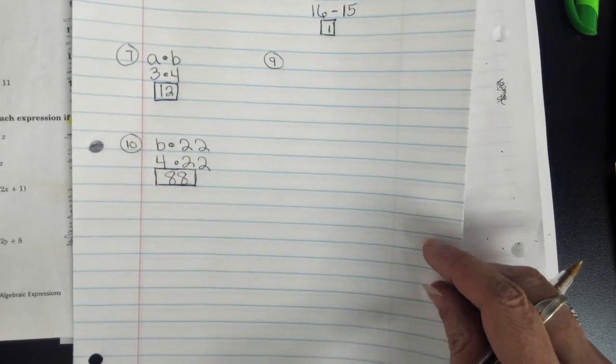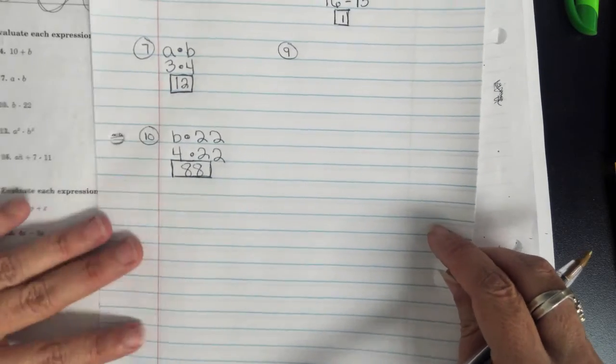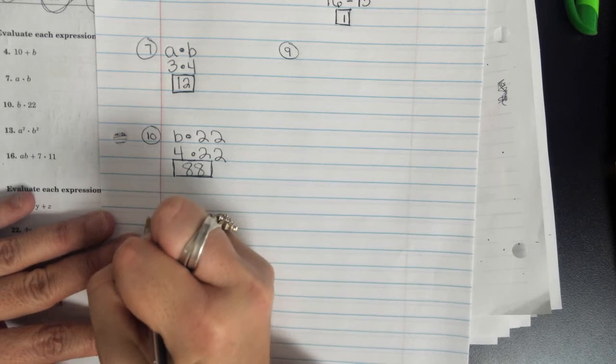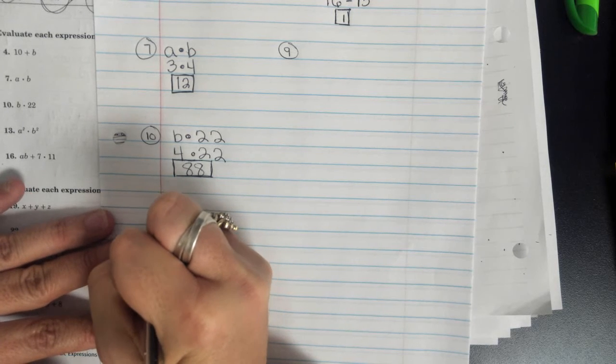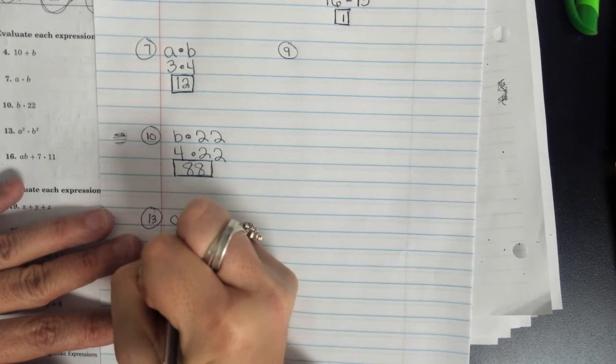I just kind of spread them apart. I know it's annoying to use this much paper, but guys, I hate to say it, you've got to just get over that part.